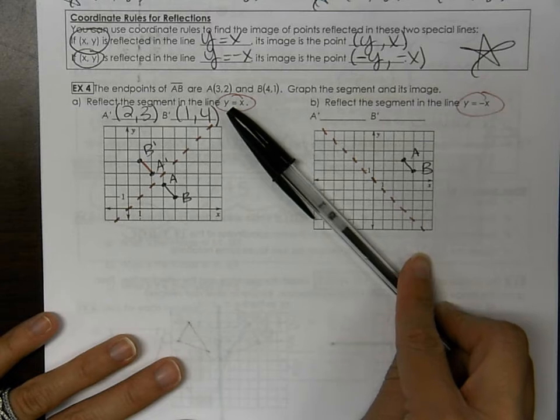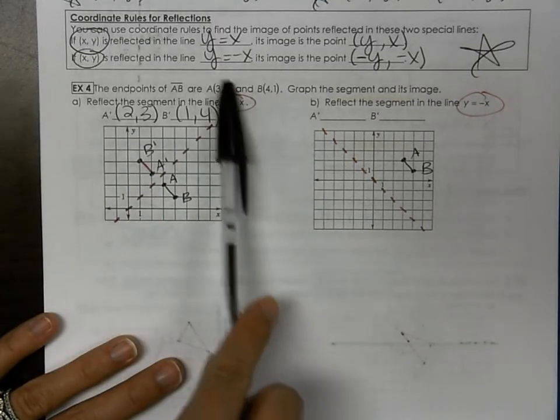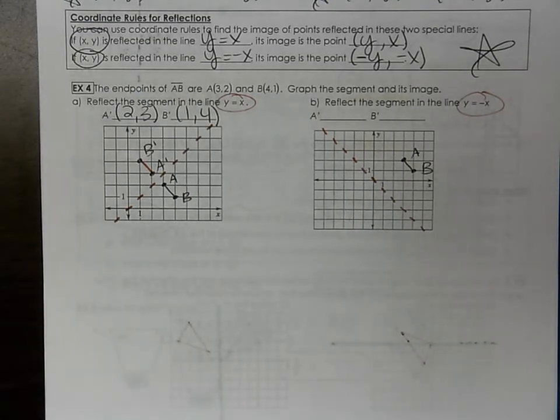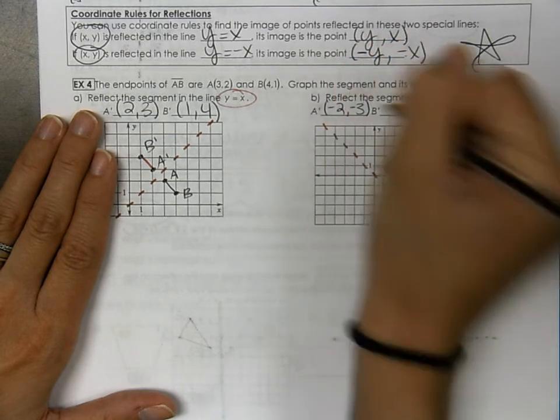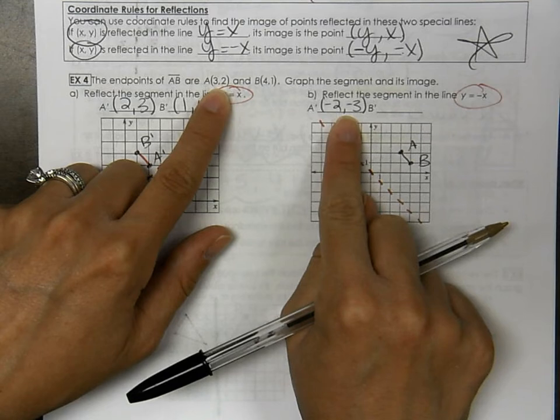Okay. So they should switch places and become the opposites. So point A starts off as 3, 2. When they switch places, I now have 2, 3. Since they're both positive, they should both now become negative. So this would be -2, -3. They switch places and they become the opposite signs.